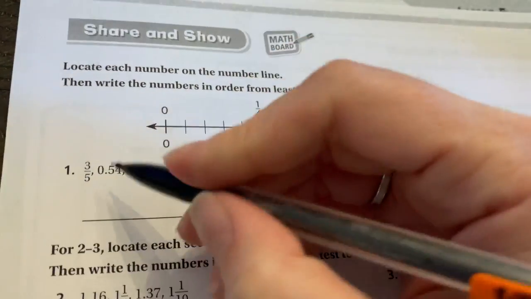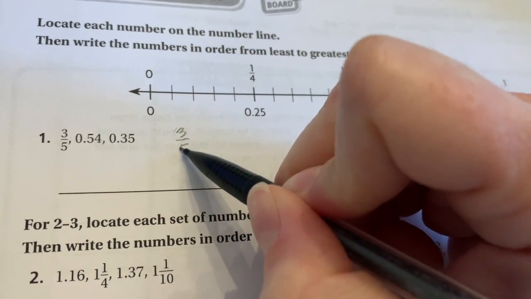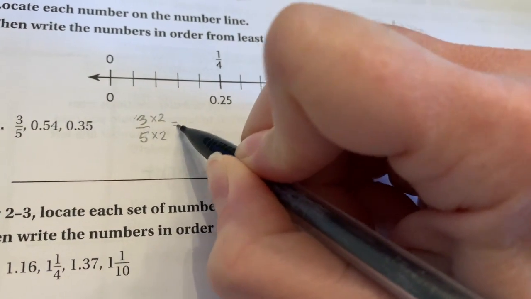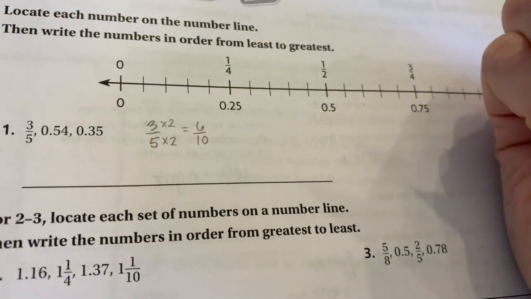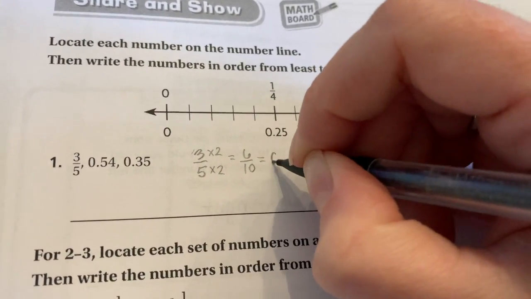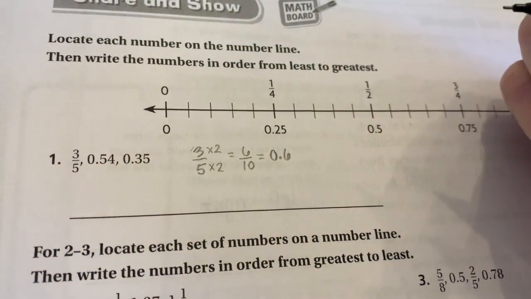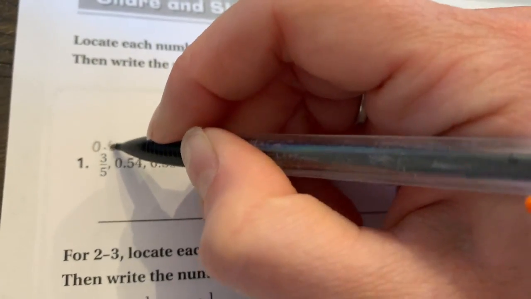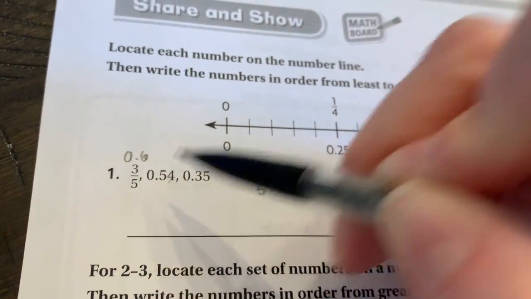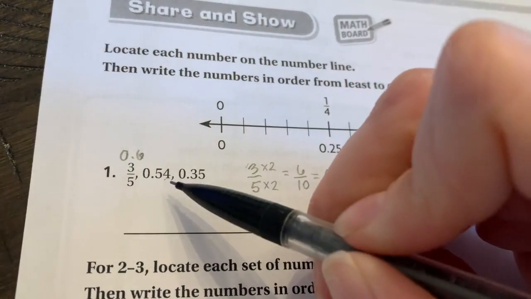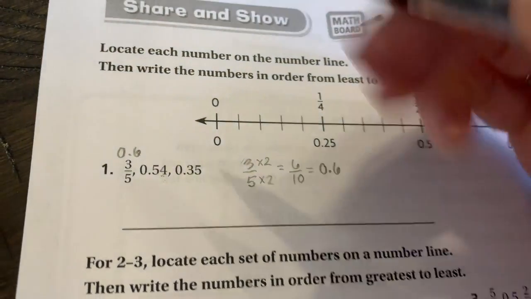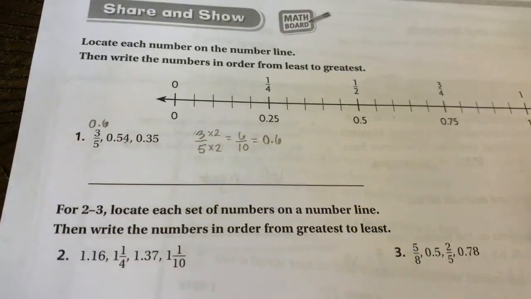3/5, before I do anything else, I'm going to turn that into tenths so that I can easily find this. So I'm going to multiply by 2. That gives me 6/10. Okay, so I know that 6/10 as a decimal is 0.6. That's the same thing. Okay, so I'm going to just write that here above it. 0.54. I know it's not going to be on here because I broke it up by 500ths, but I know it's going to be right before 55, right? And 35/100 is going to be on here. So all I need to do now is just label.